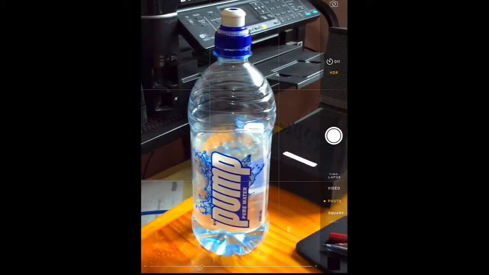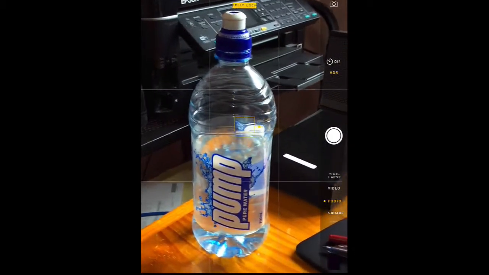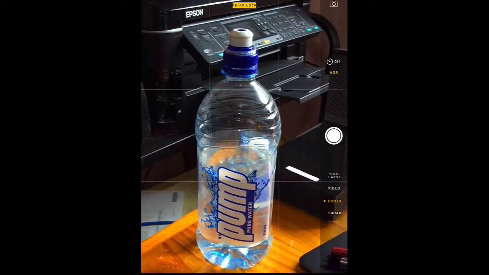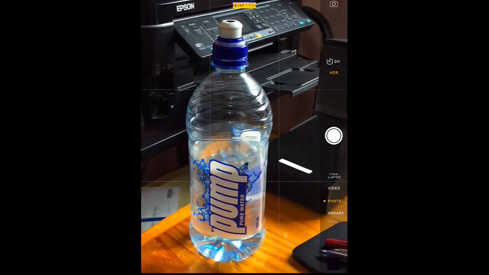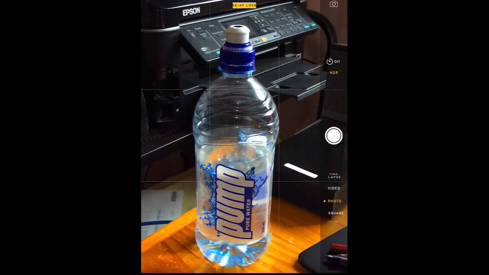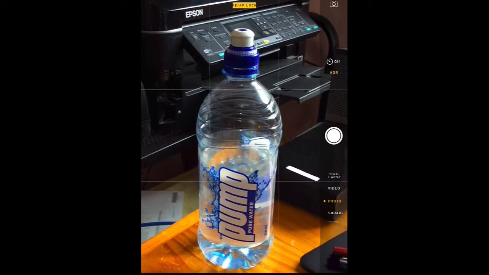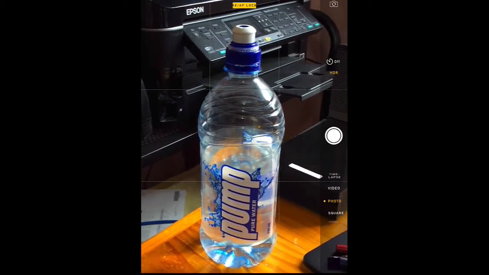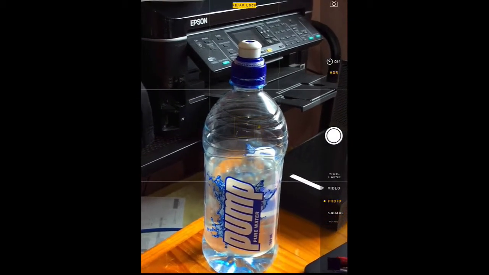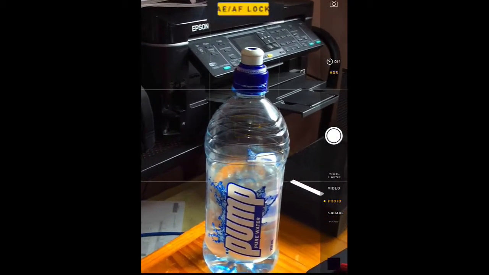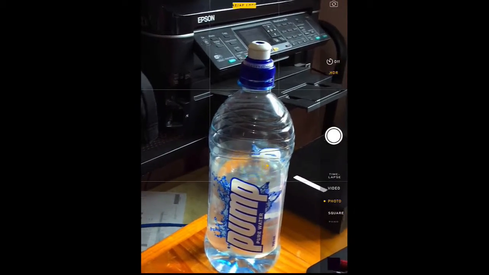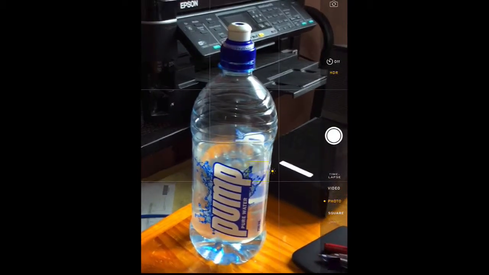I can pinch and zoom to zoom, and if I take a picture and tap and hold where I want the focus and the exposure to be, you can see that the bottle is now in the foreground, in focus. That's the focus of the picture, whereas the printer at the back is not in focus as much, not as sharp. And you can see at the top there it's on automatic exposure and automatic focus. Tap and hold and lock it in place.